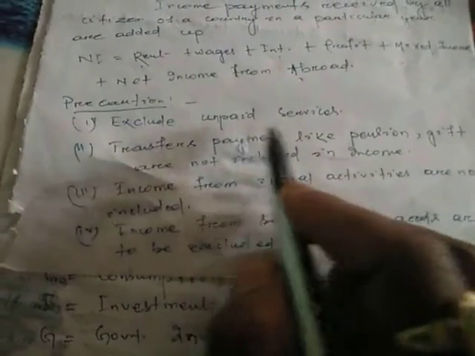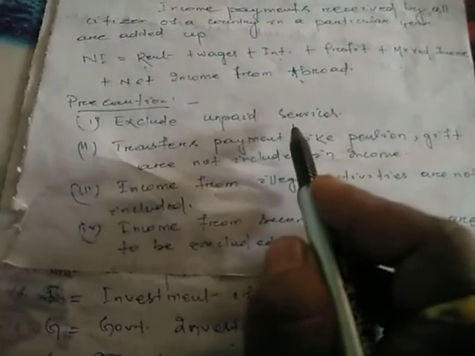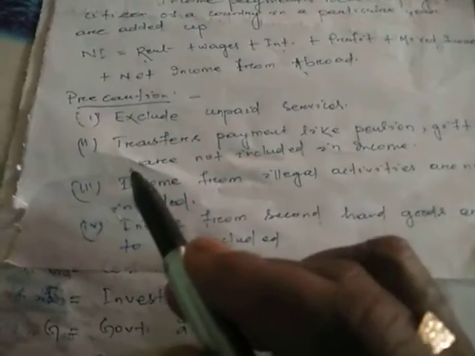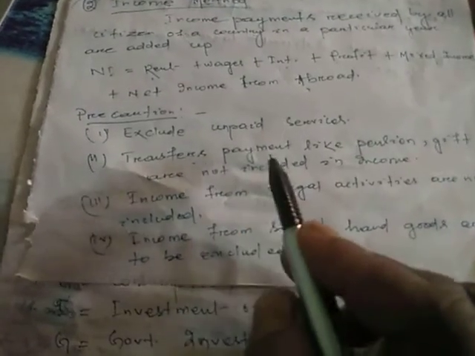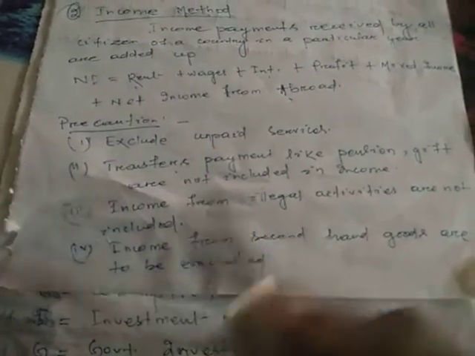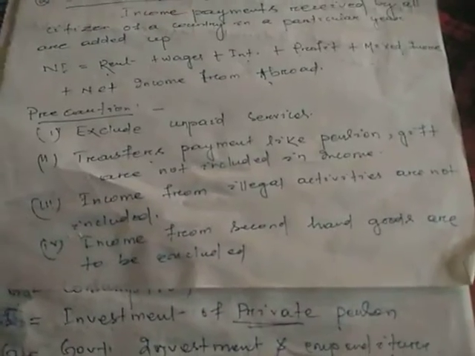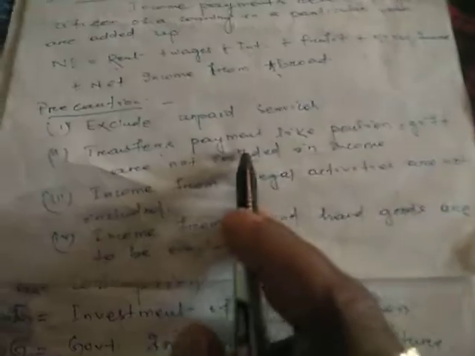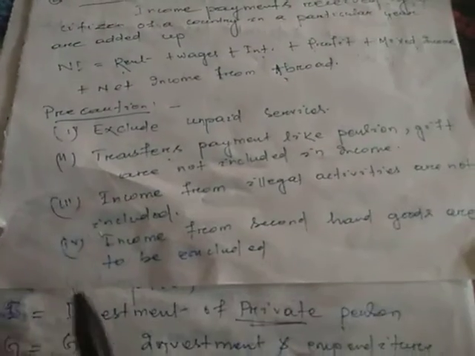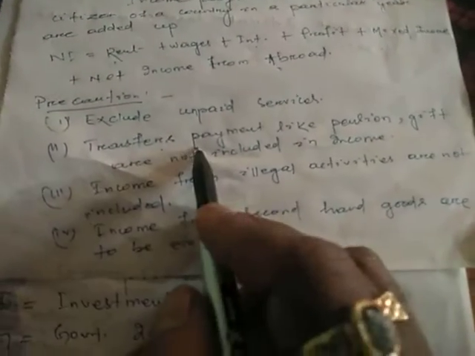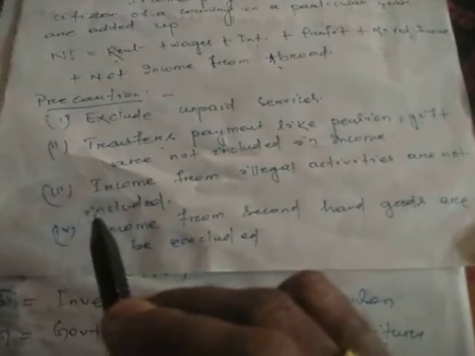What precautions? First point, exclude unpaid services, like mother's services, just as I discussed in the last point also. Then transfer payments like pension and gifts are not included in income. You cannot consider pension payments by the government to older or retired people, and gifts are also not included. If the government provides any gift, it is not considered under national income.